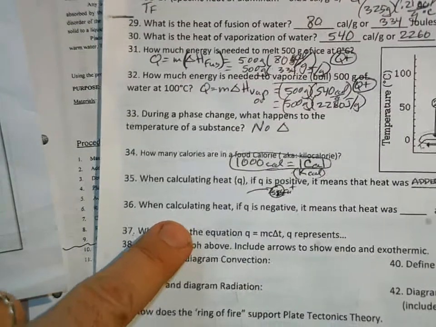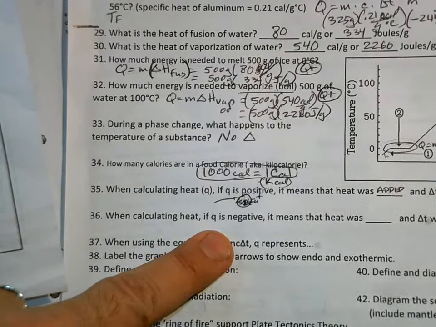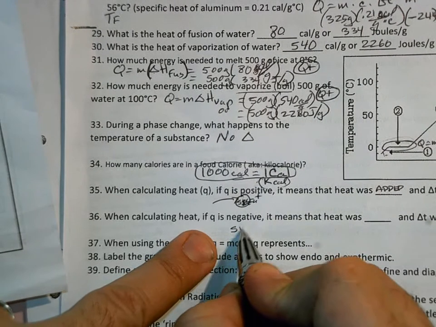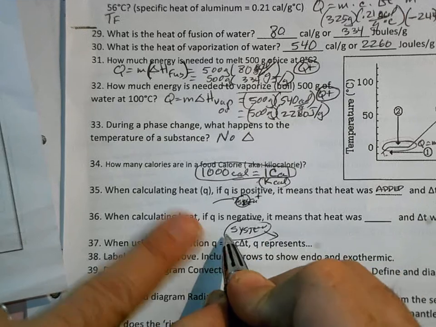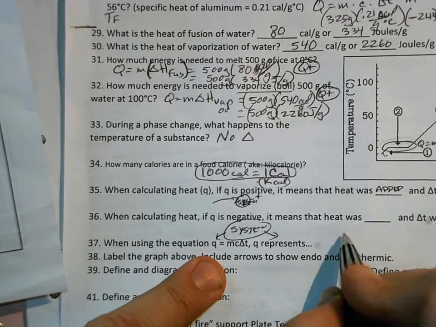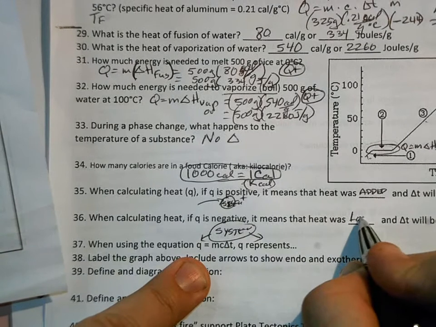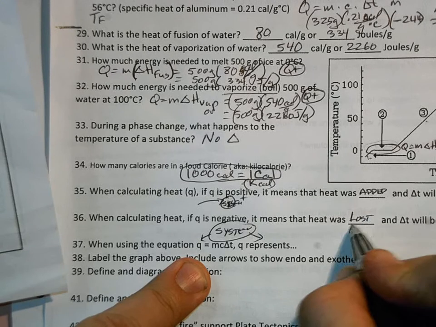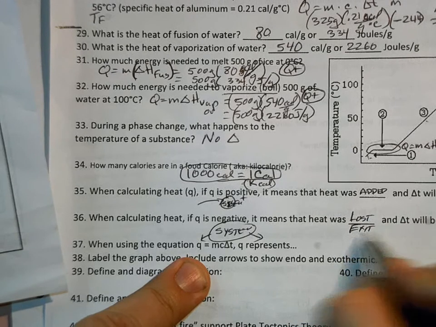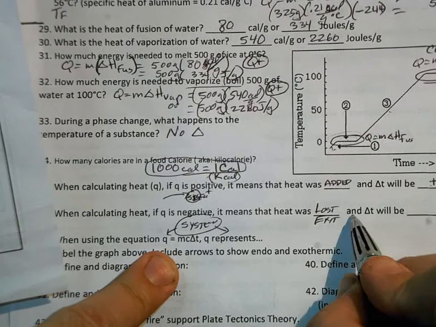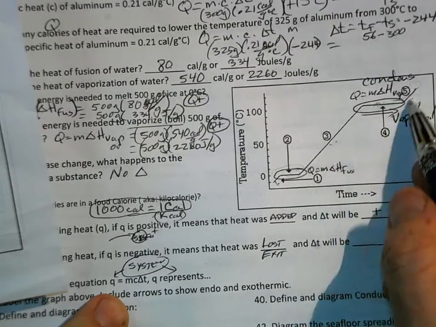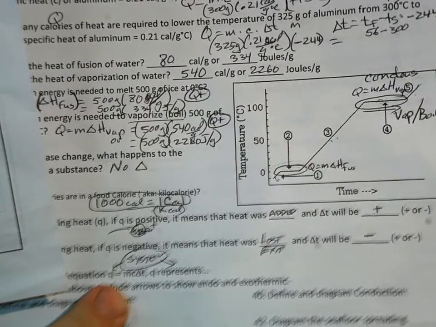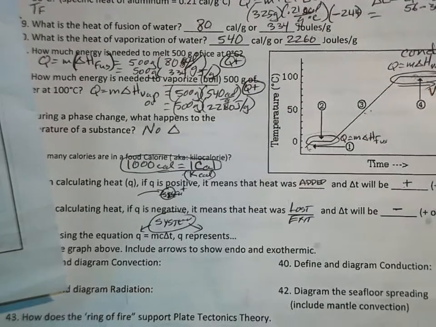When calculating heat, if Q is negative, that means the system has energy being removed from it. So you're removing heat from it this way. That means the heat was lost or exited the system. And delta T, the change in temperature, if it was a solid, liquid, or a gas, would be negative because you're lowering your temperature.